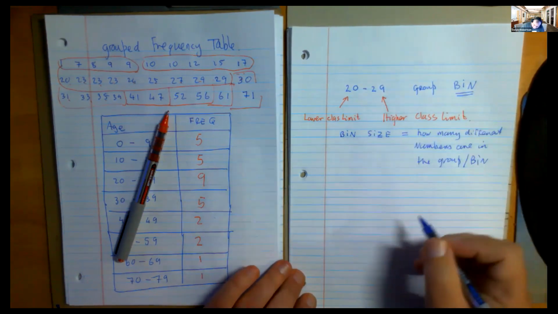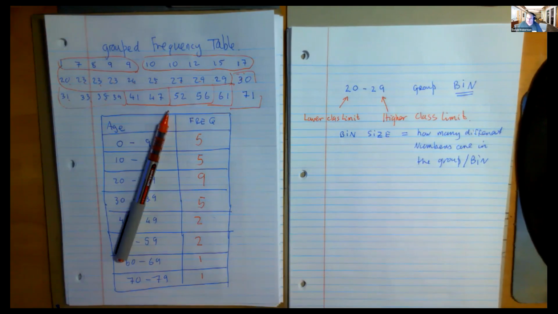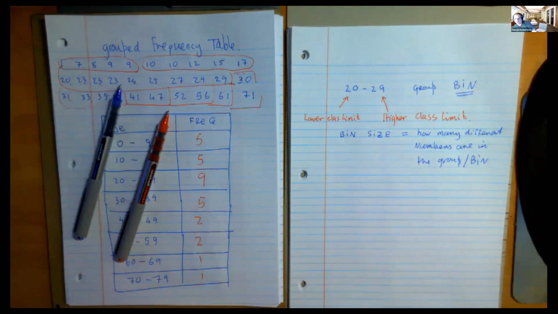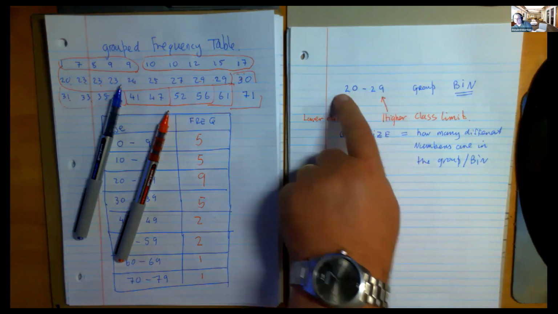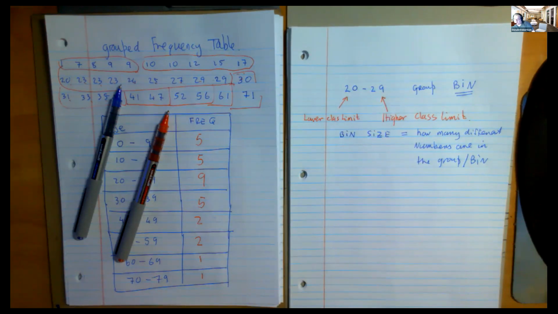Well, let's take this guy. There's 20 to 29. Do you know it's a common mistake? People say there's 9 numbers in that. There isn't. How many numbers actually fit inside that bin? How many different numbers could you get in that bin? 10.